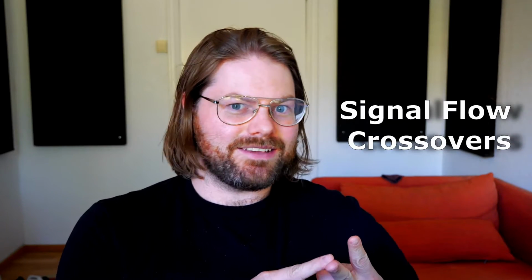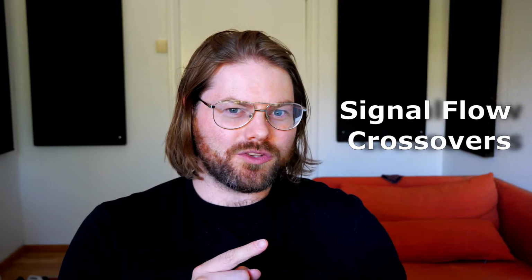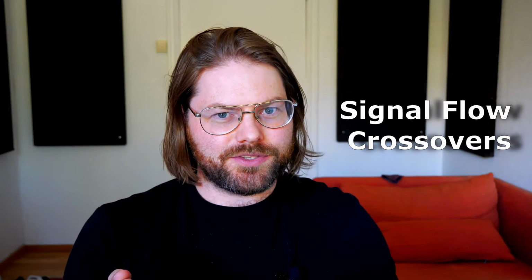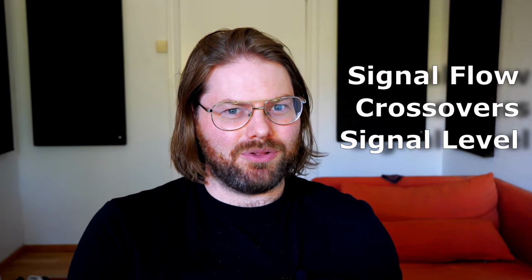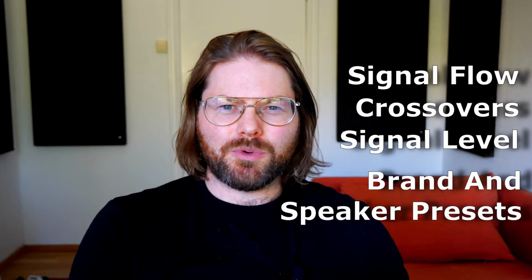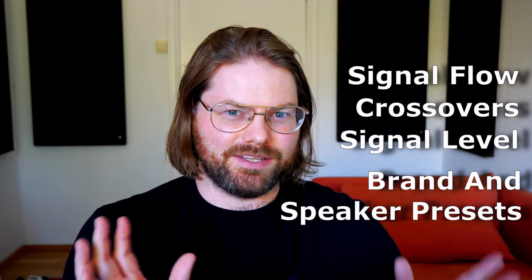like bi-amping. We'll talk a little bit about signal flow, how you're getting your sound from your mixer to the amplifier to the speakers, frequency suitability and crossovers, not sending all your high frequency content to your subs, also signal levels, making sure that you're sending the right signal level into the right piece of equipment, and also we'll have a little look at amp brands and their relationship with their speakers. But without further ado, let's dive in.